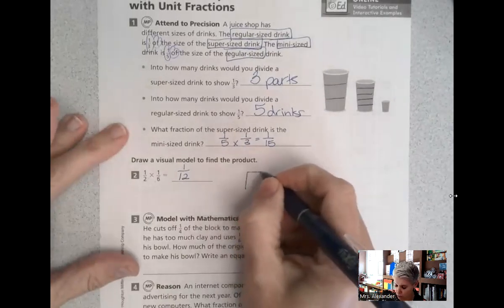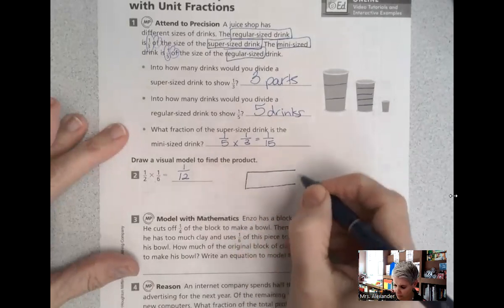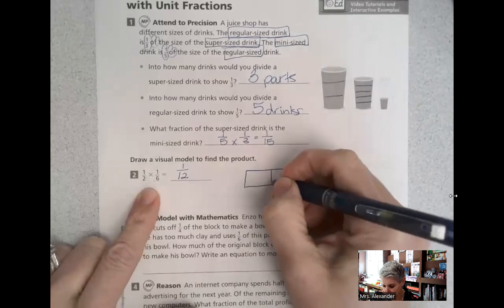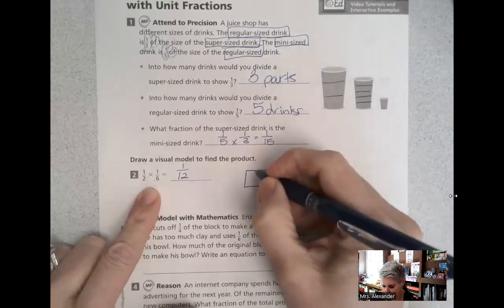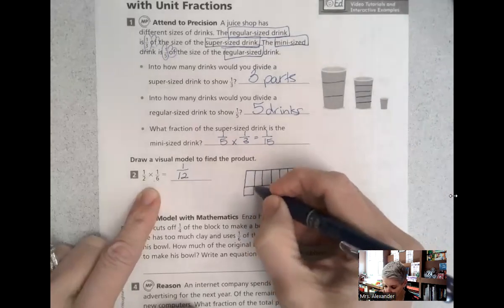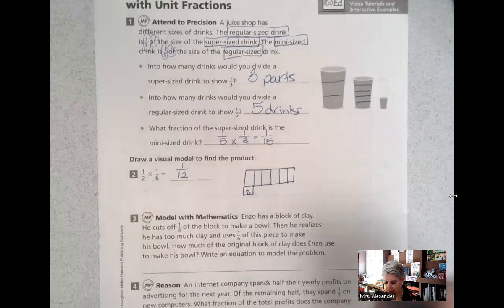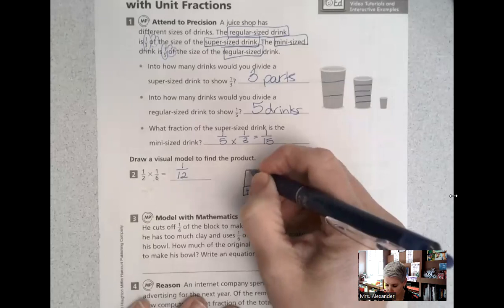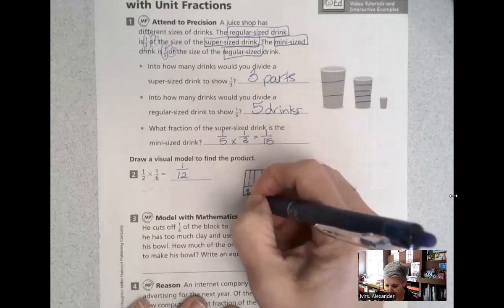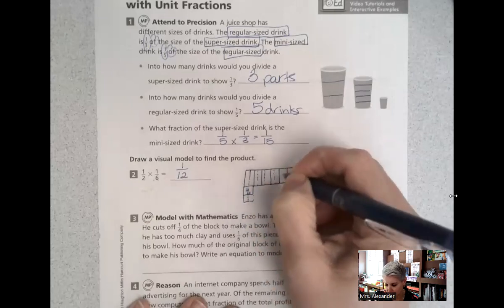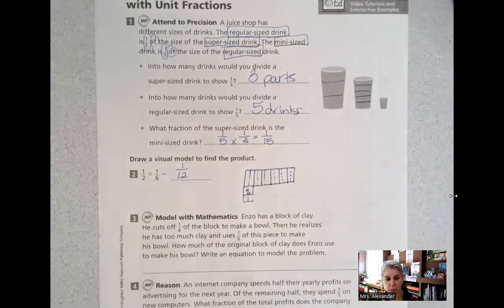If we draw 1 bar, and I have 1/2 of 1/6, I'm going to divide this into 6. And then this is 1/6, and if I have 1/2 of that, I can go a number of ways, but if I have just 1/2 of that, then all of them have to be divided into halves, because we want equal parts when we're working with fractions.